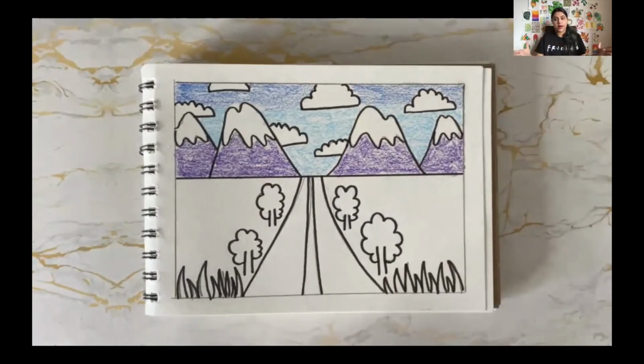So the whole top part of our picture, we've gone ahead and finished up with the coloring. Now we have just the bottom half of the picture to do. The bottom half of the picture is mostly green with a little bit of black. The road is black. So now we can go ahead and get started with that. The first color that we're going to go ahead and take is a dark green.